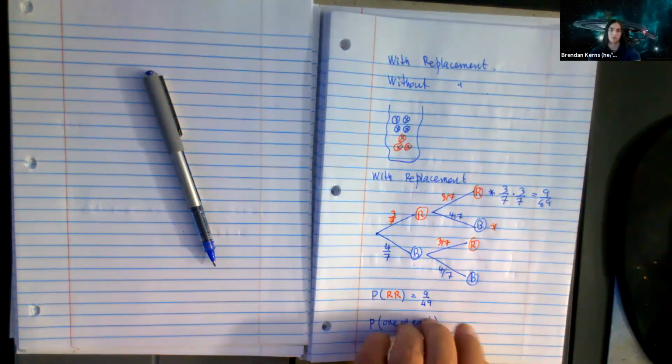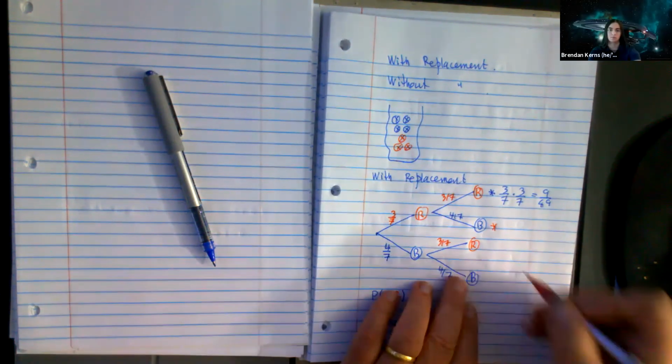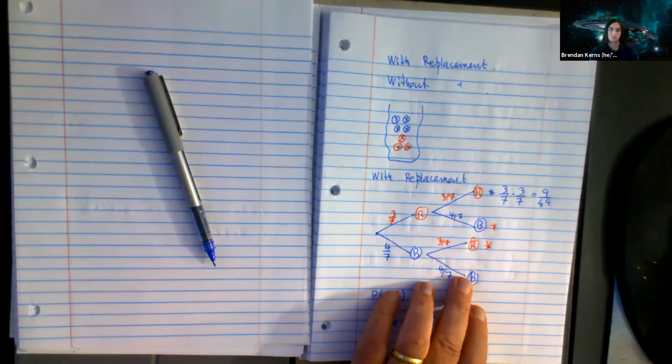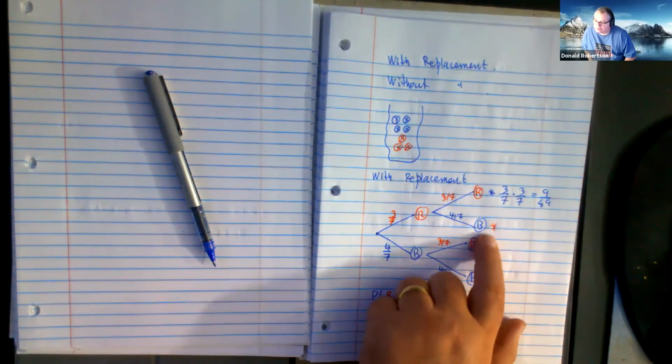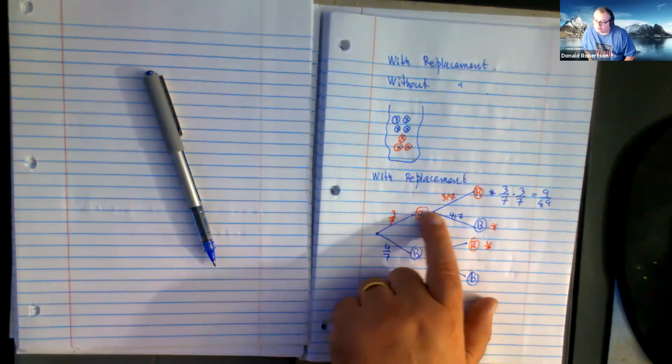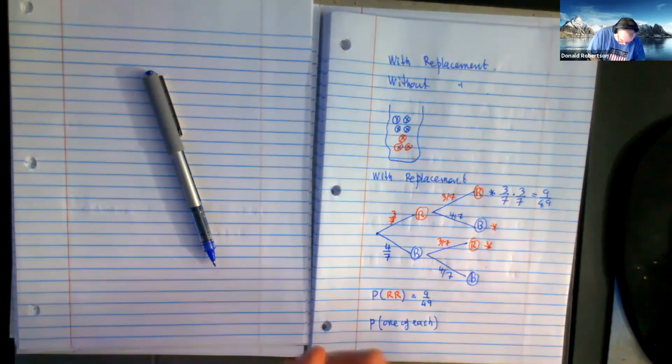The one with the blue and a red? Yeah, agreed. These 2 are the 2 situations that generate 1 of each color. Order doesn't matter in this story. So I'll keep it red. So it's going to be 3/7 times 4/7, which is 12/49. And then it's going to be 4/7 times 3/7, which is 12/49.